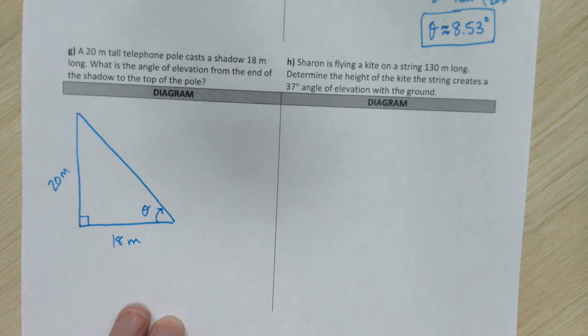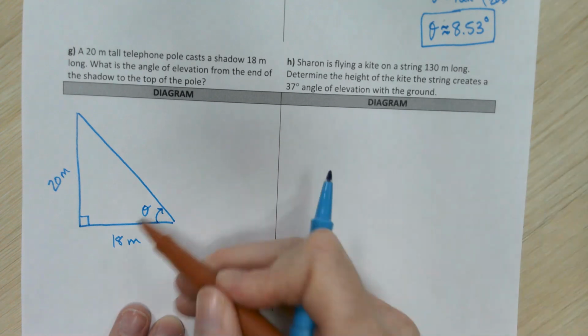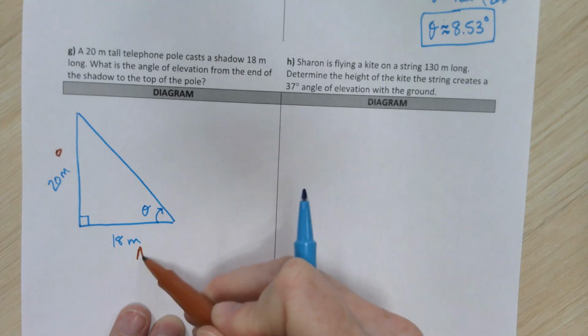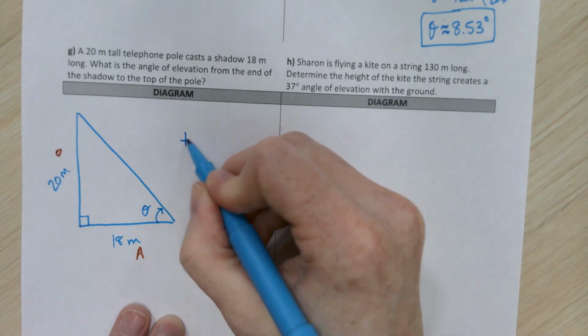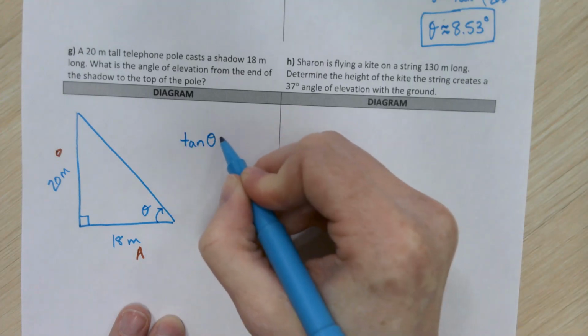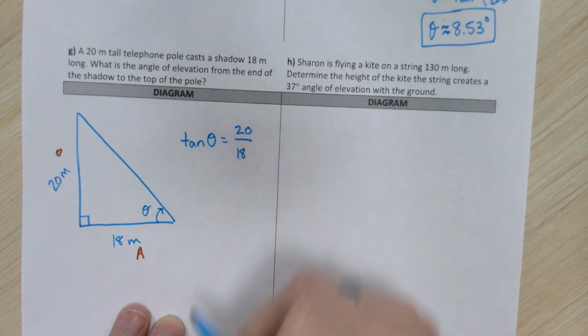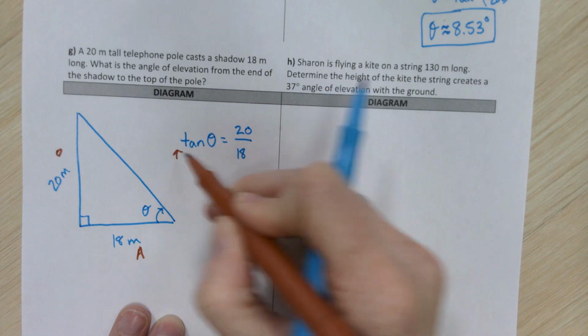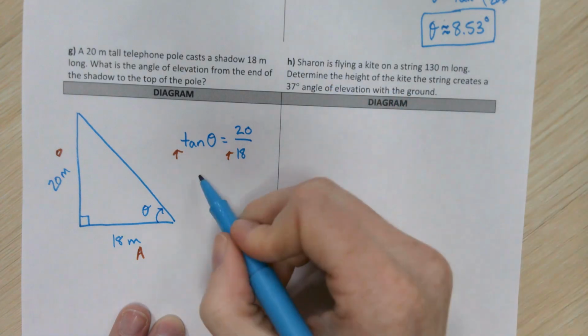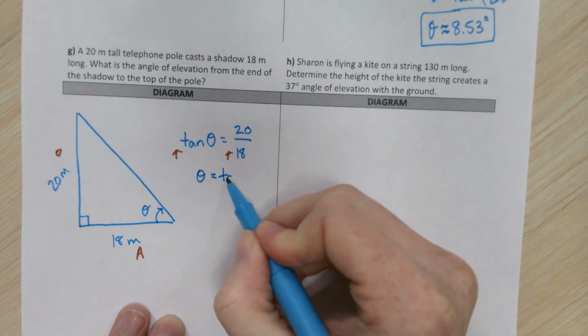Very similar to the last problem. We've got the side opposite still and the side adjacent. So just like in the last problem, we're still writing a tangent equation, but this time the ratio is 20 over 18. We're still going to use tangent inverse to get that theta by itself on the left.